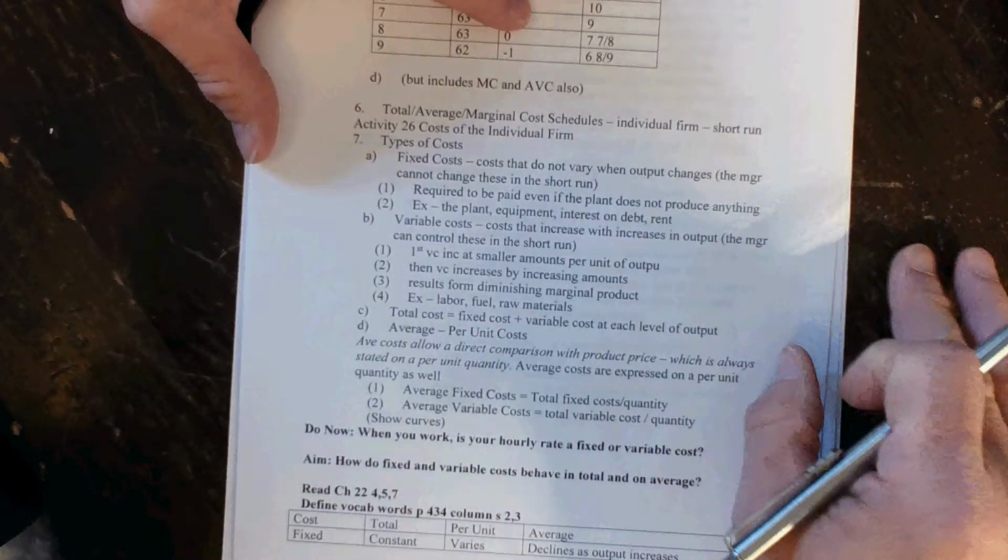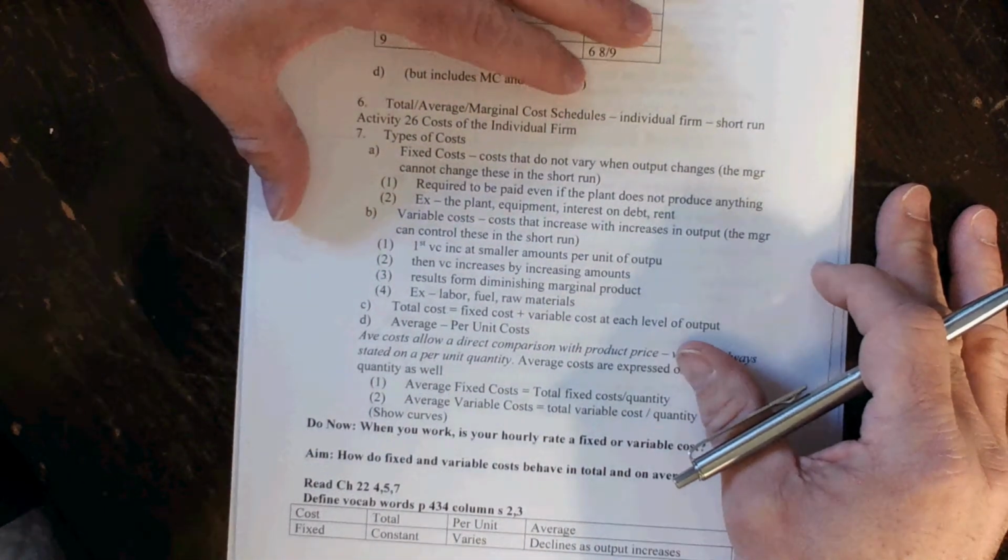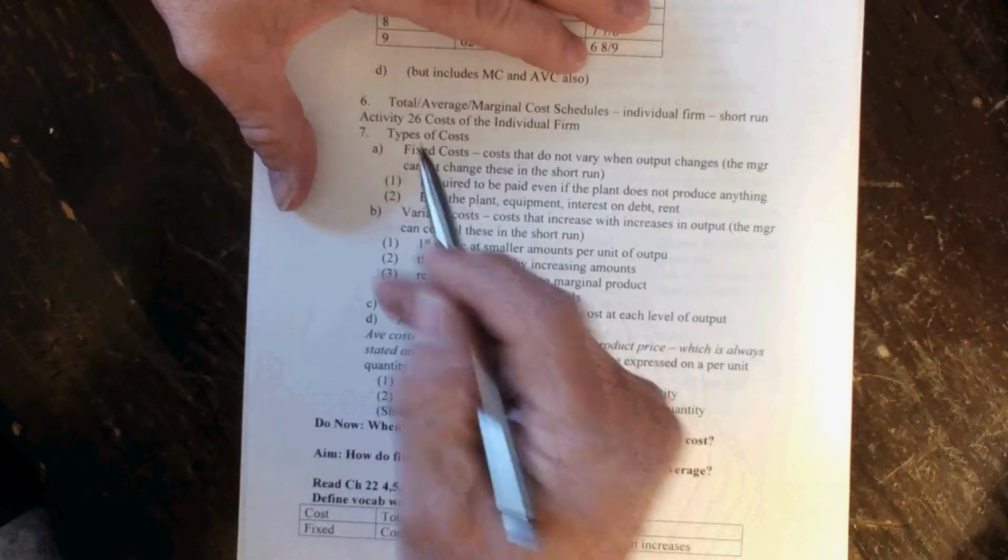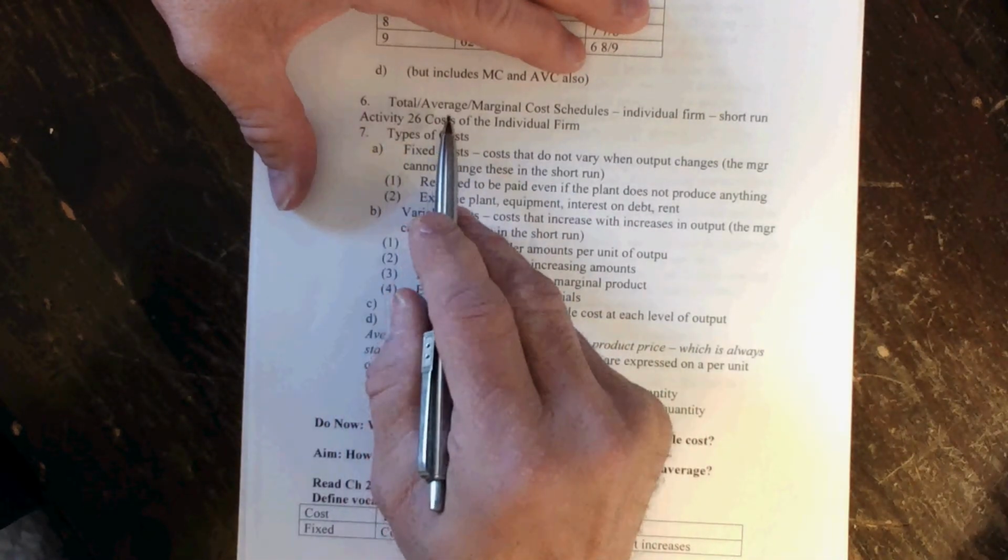Adjunct Professor Moran, Microeconomics 112. We're going to introduce the concepts of total cost, average cost, marginal cost.